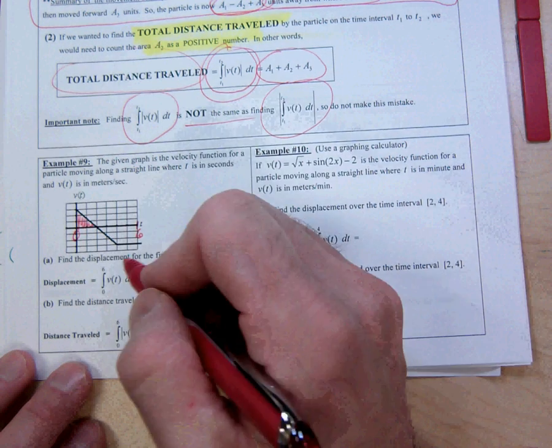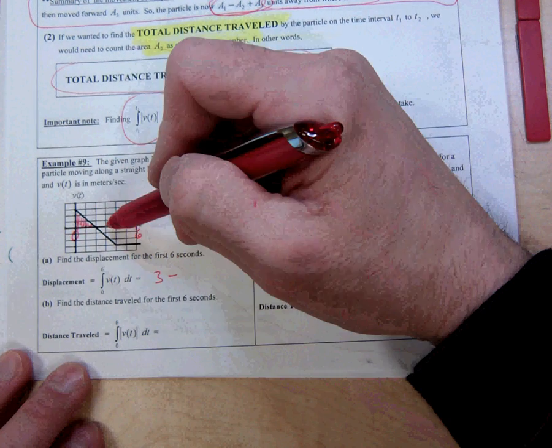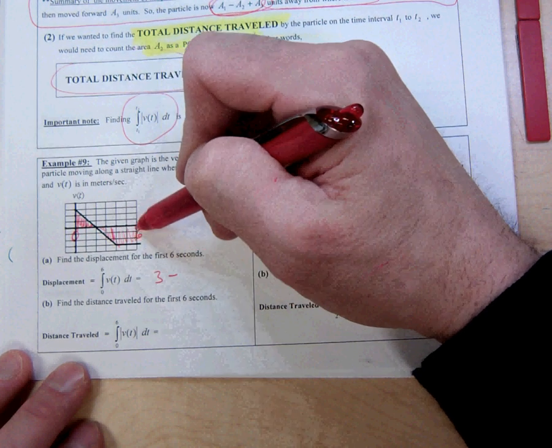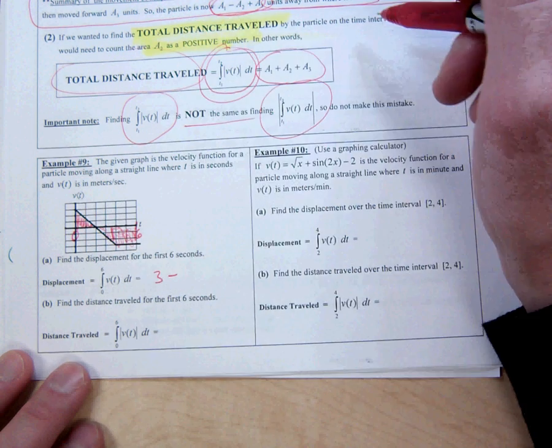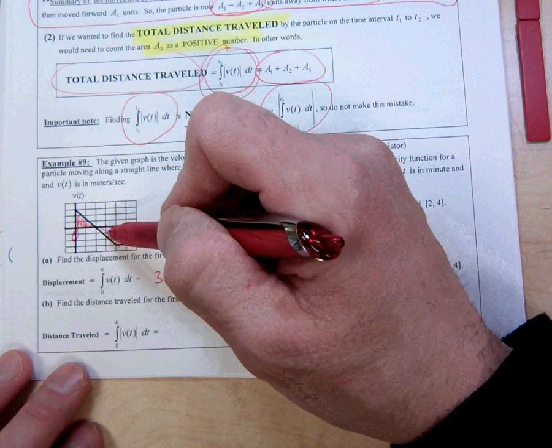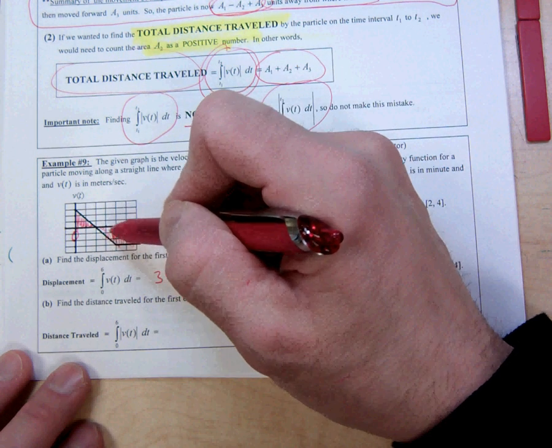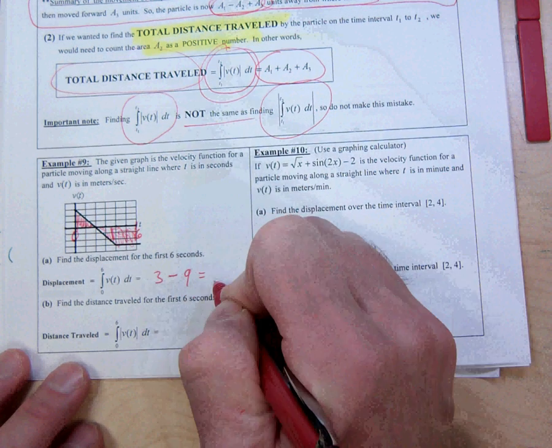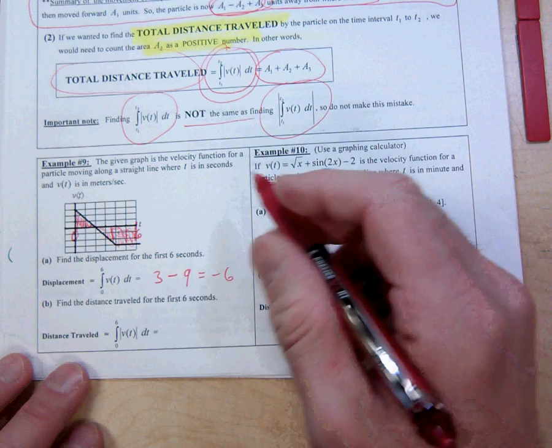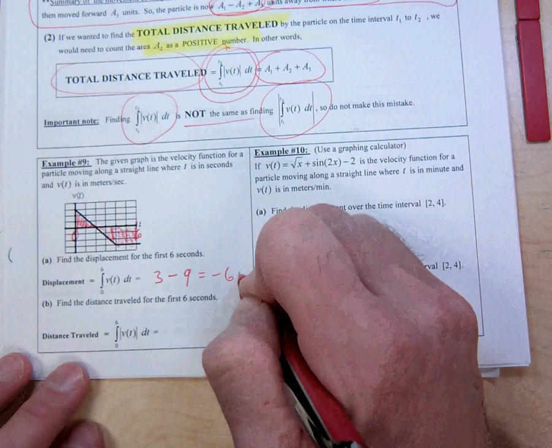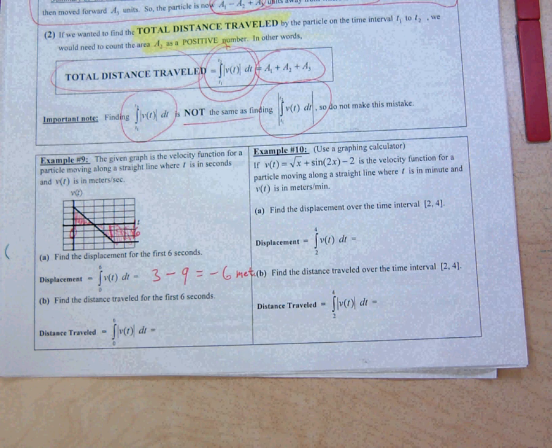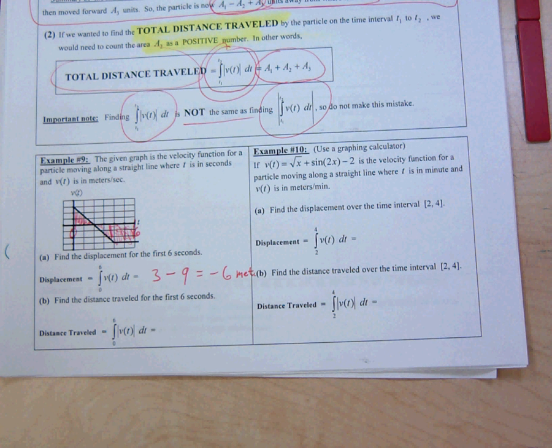3, and then minus, why am I subtracting? Because this area is negative. And what's that area? Well, you've got 6 square units here, and 3 square units here, and so that's minus 9, which equals negative 6. What are the units? Meters? Yes? So it went 3 units forward, 9 units back, so it's now displaced 6 units in a negative direction from where it started. Everybody agree with that?